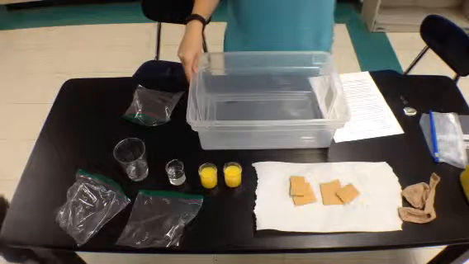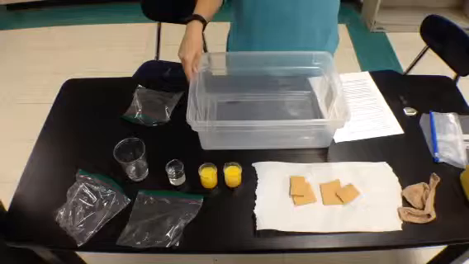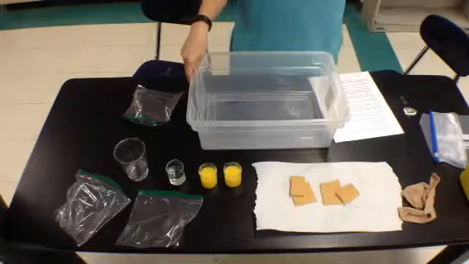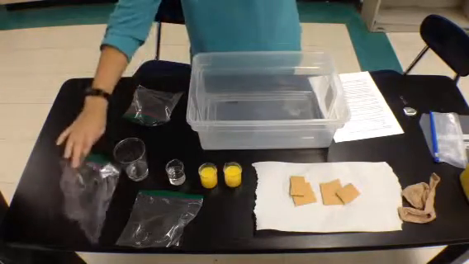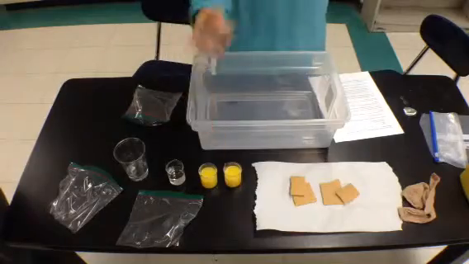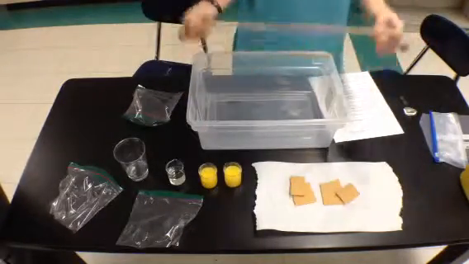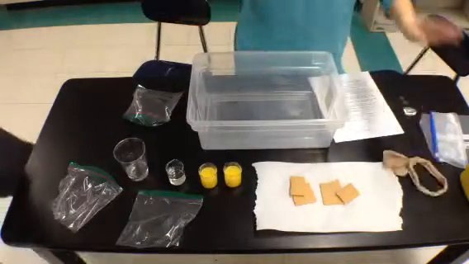Alright guys, today we're going to be modeling the process of digestion. In order to do this, we need some baggies, tap water, orange juice, crackers, and a stocking. Alright, so we're going to take our baggie.